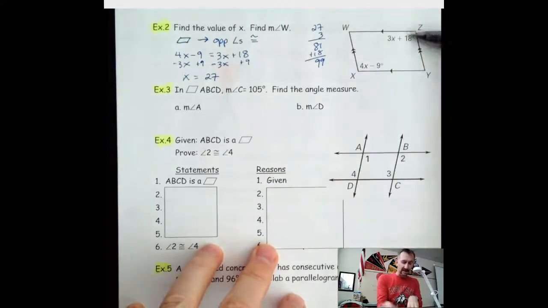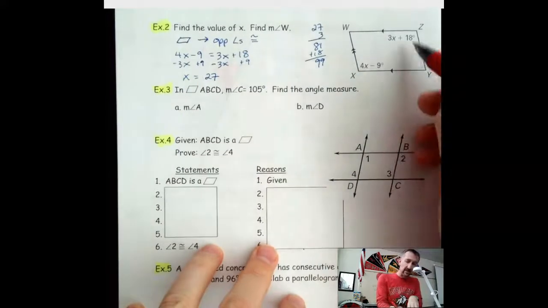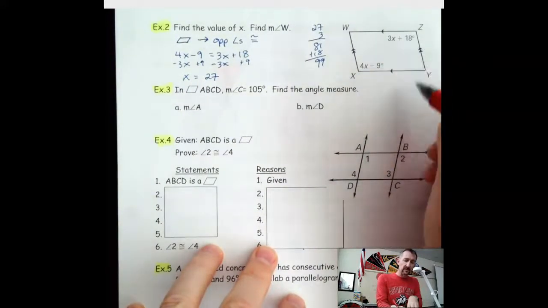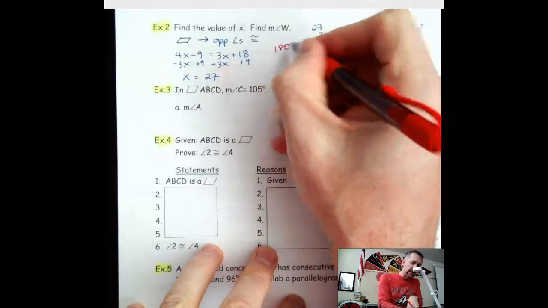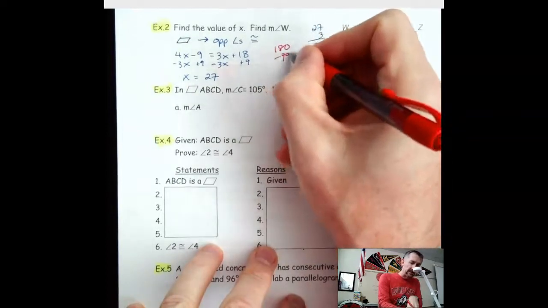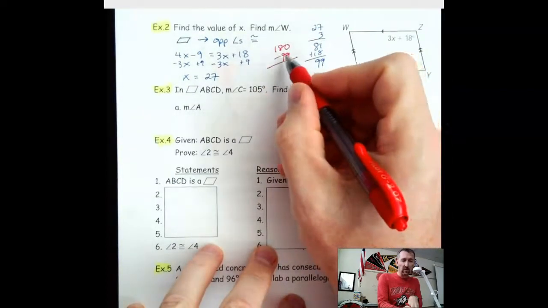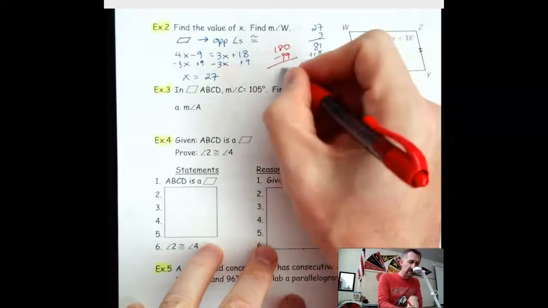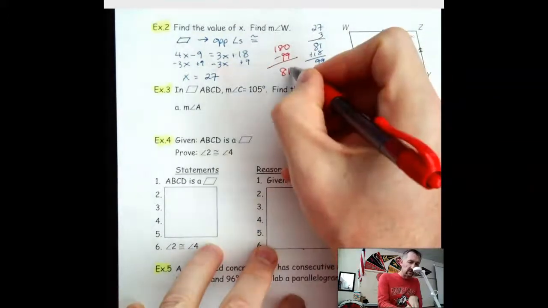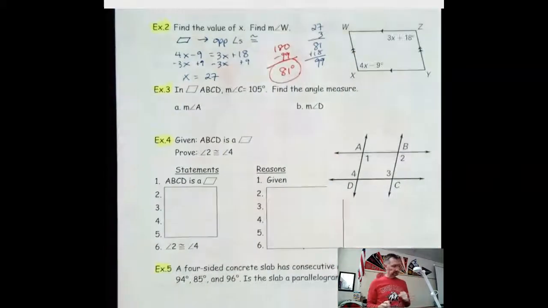So consecutive angles in a parallelogram are supplementary because of the parallel lines we just talked about. So that's going to be 180 minus 99. So 1 more to 100 and then 80, so that's going to be 81 degrees. Okay.